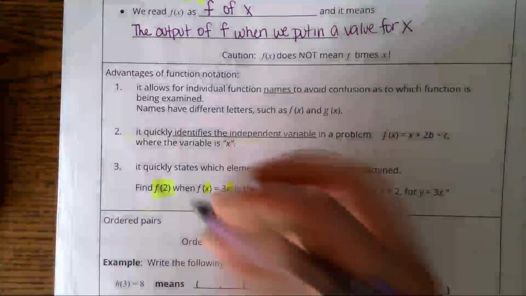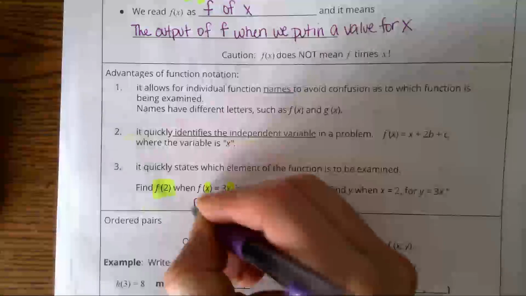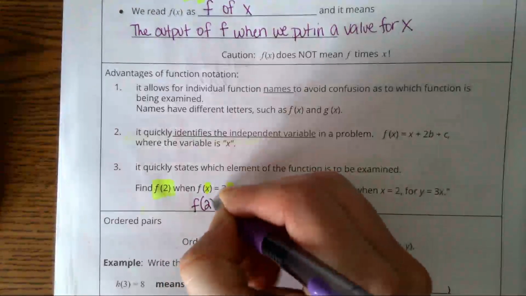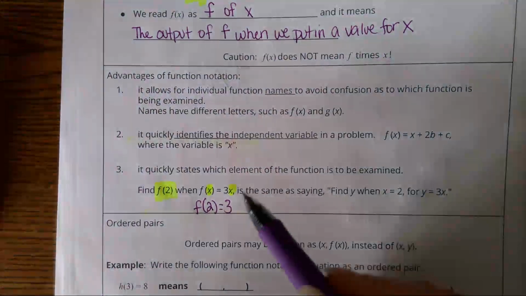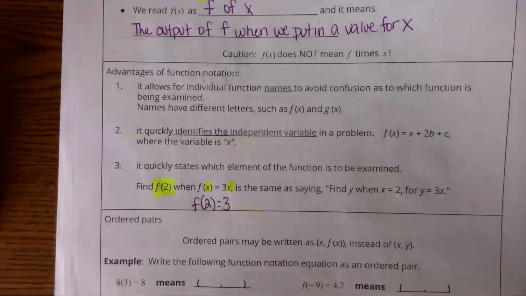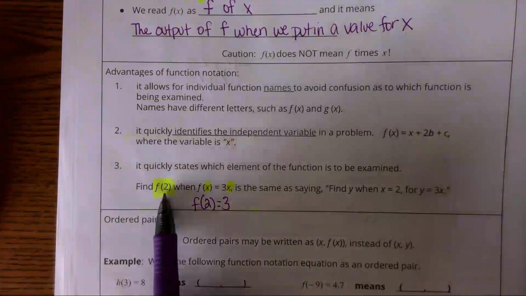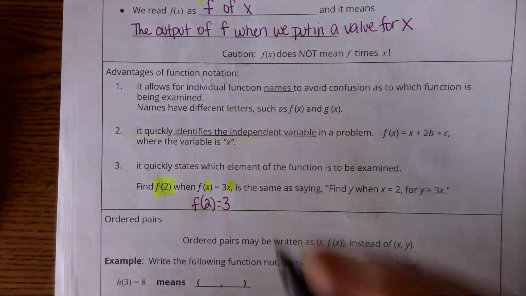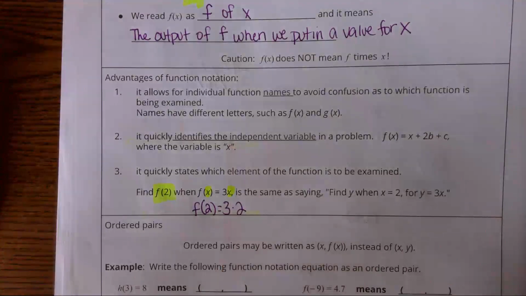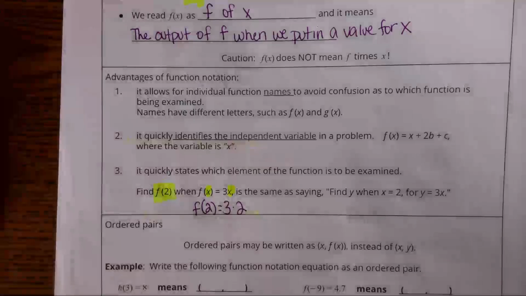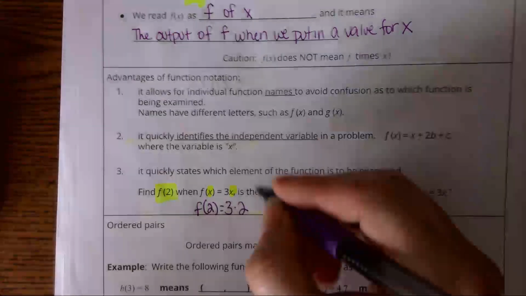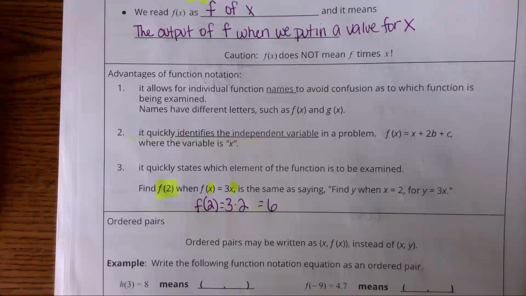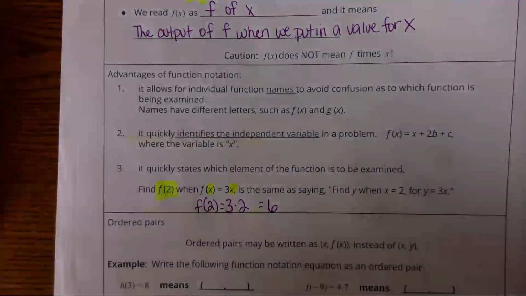Okay, so I'm going to rewrite this. Instead of an x, I'm going to write f of 2 equals 3. What should I put in place of x? Is that what this says? No. 2. What is 3 times 2? 6. All right, h of 3 equals 8.